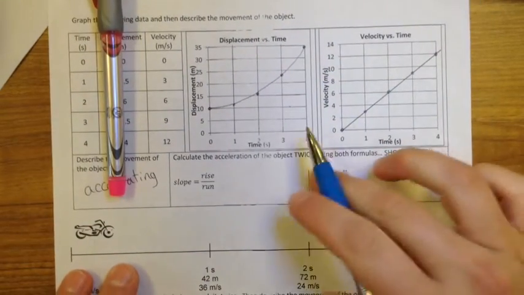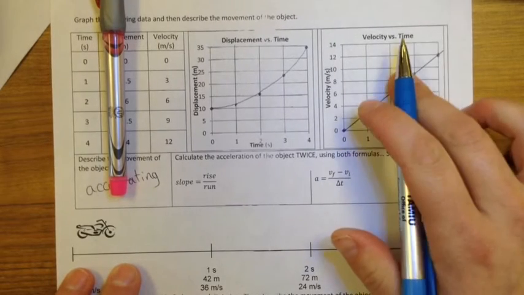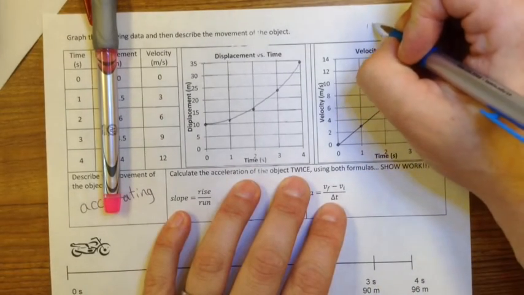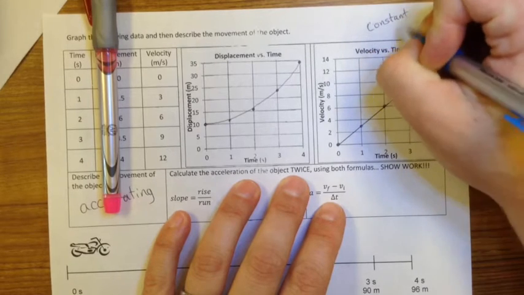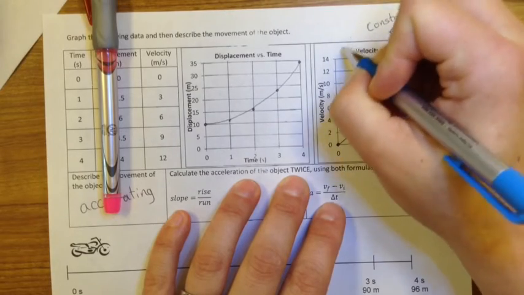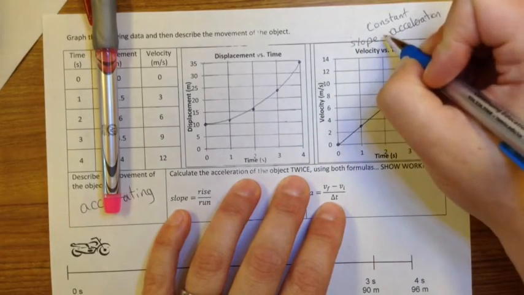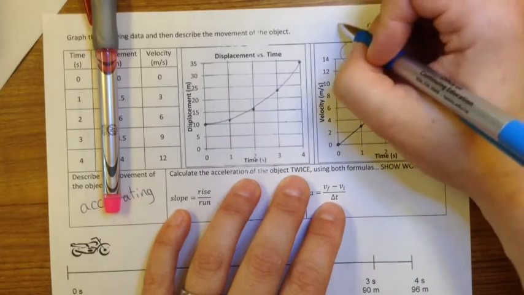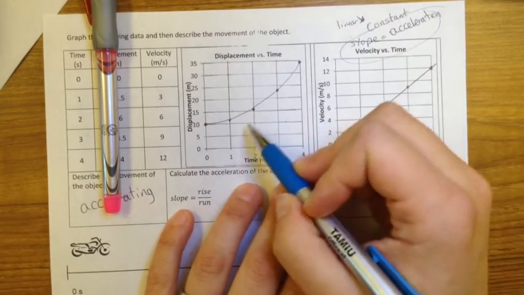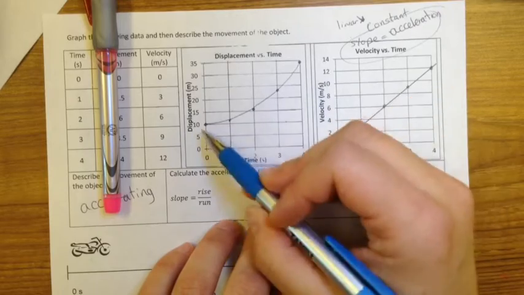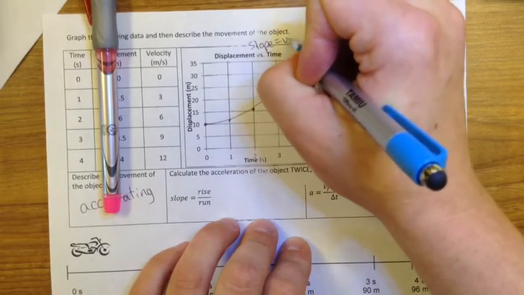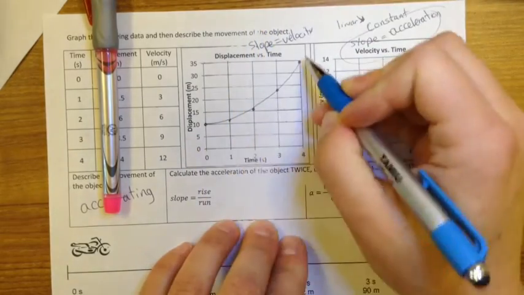There you go. We have a straight line linear graph for velocity versus time. A linear graph for velocity versus time tells us that we have a constant acceleration. Because the slope in a velocity versus time graph tells you the acceleration. If it's linear, that tells us that it's constant. Okay, here the velocity is not constant because that's what you get when, in a displacement versus time graph, the slope tells you the velocity. The velocity is constantly changing, therefore we get a curve.